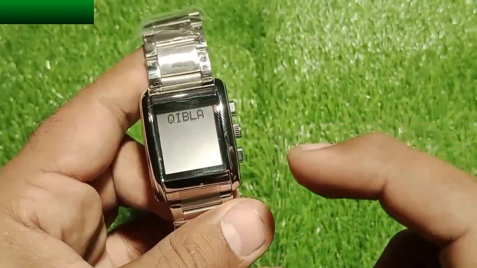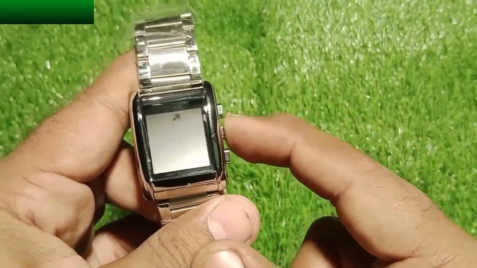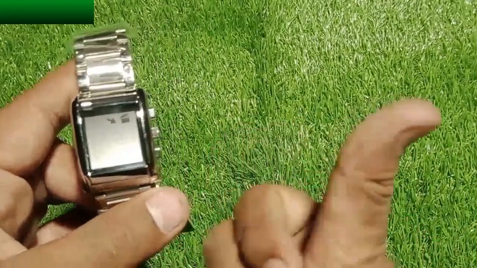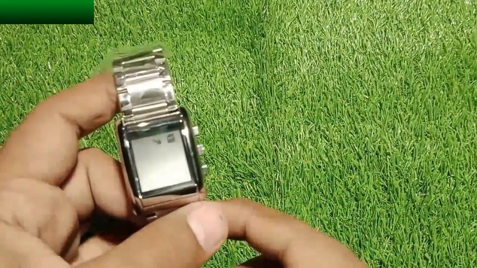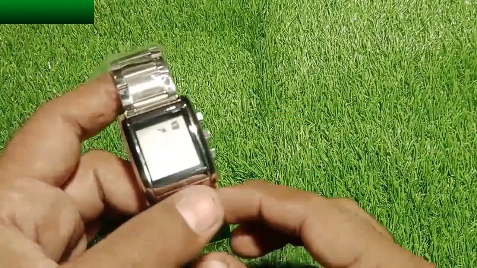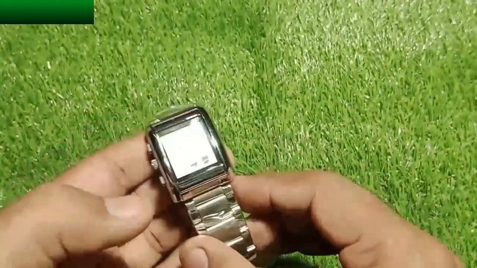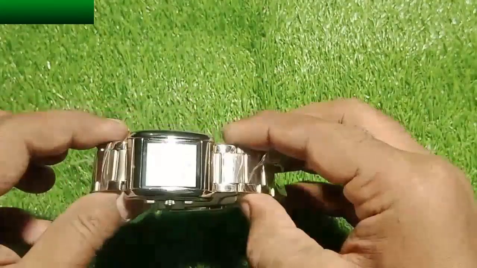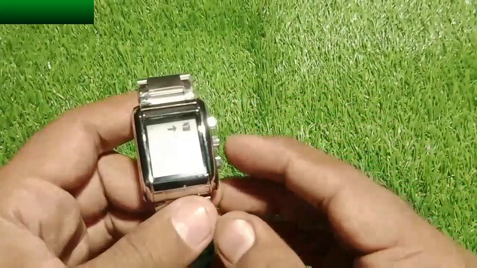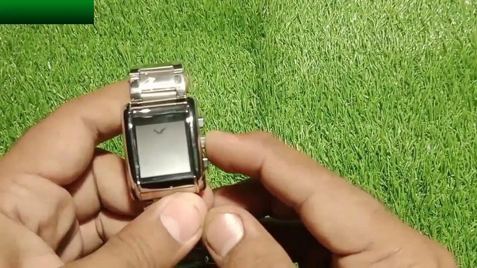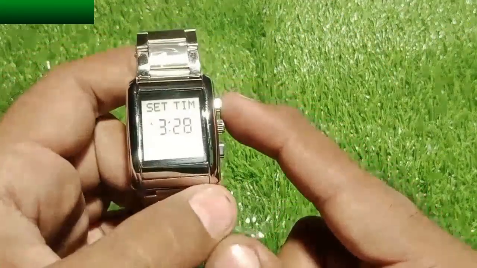Now friends, how do we check the Qibla? For that, we have to press the middle button long. So you can see, this Qibla is indicating correctly. I move it a little. So you can see. It is indicating the Qibla correctly. Now I will press the middle button again. So this is okay. After that, we have to press the upper button once again.